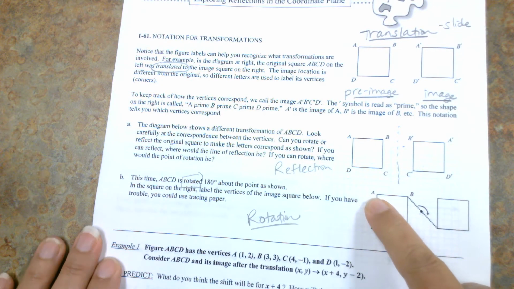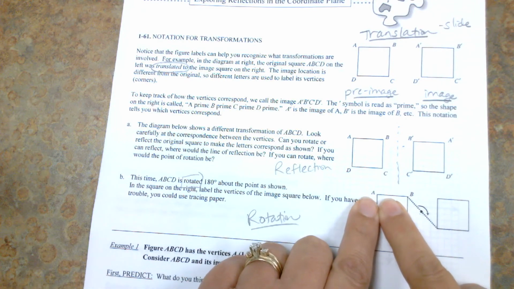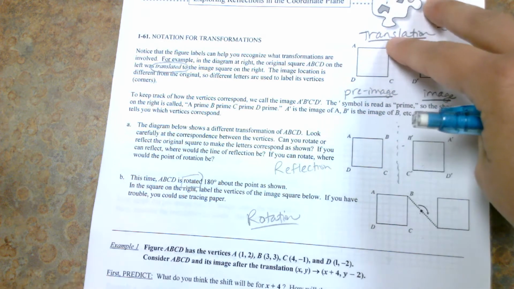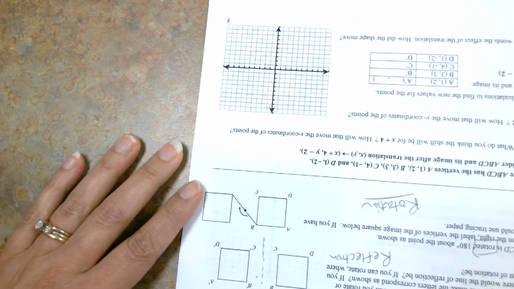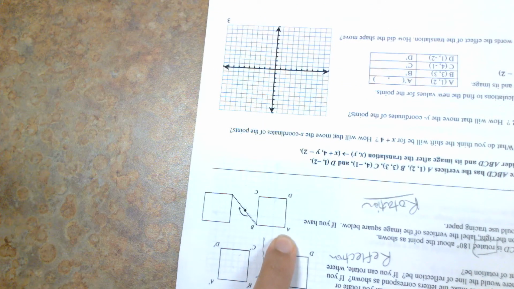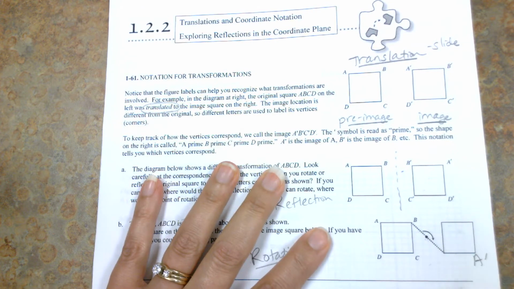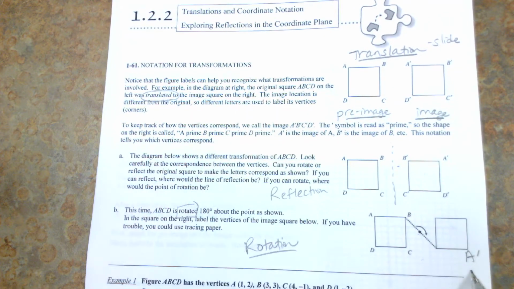A, if I rotate it, it starts in the upper left. If I rotate 180 degrees, which means halfway, now A is in the lower right-hand corner. So I'm going to label A prime as the lower right-hand corner. A goes to A prime. Two 90-degree moves would give me 180.